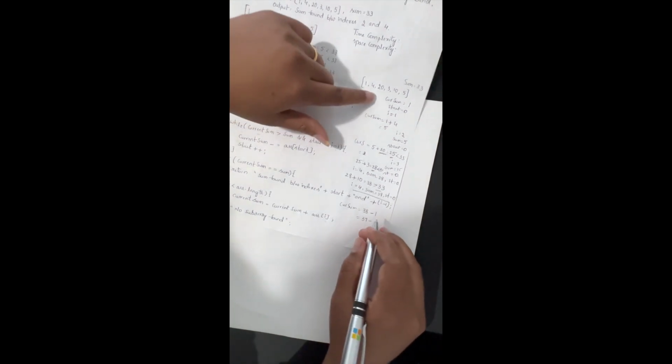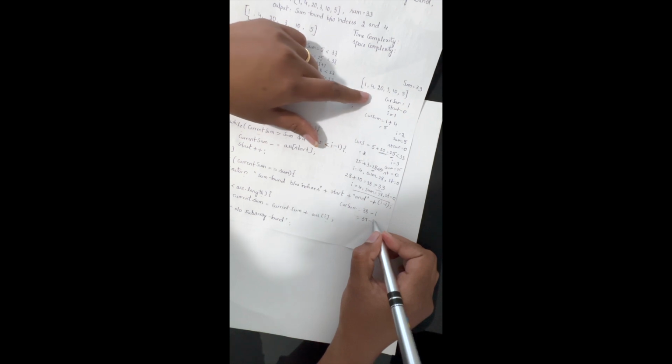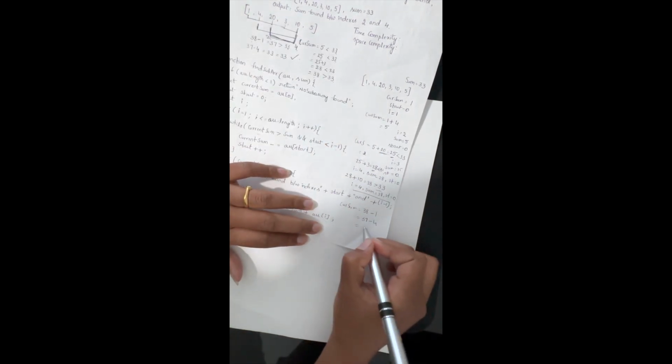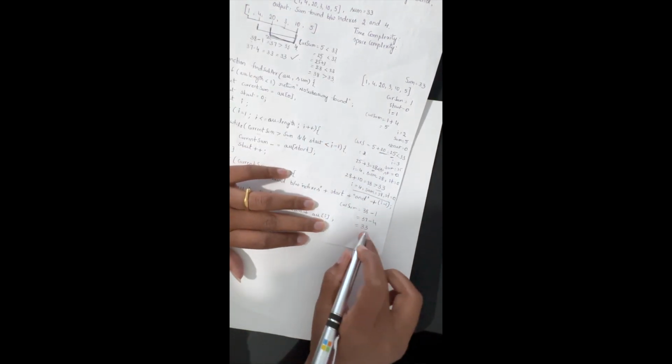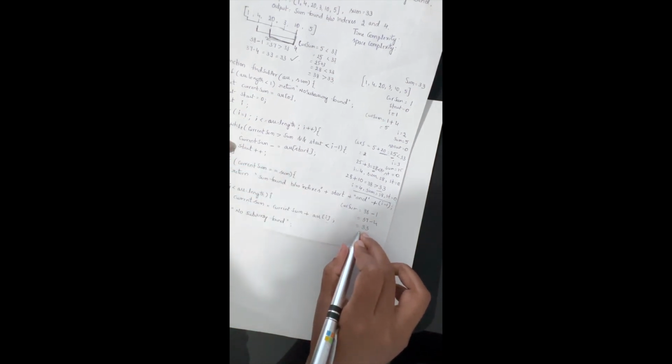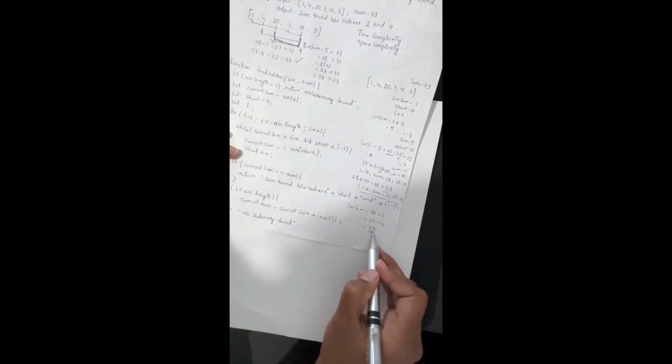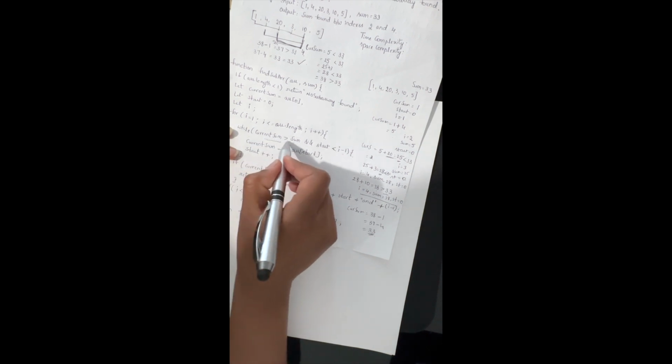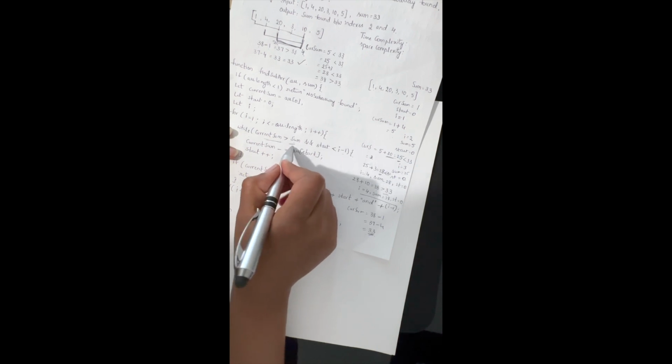So we then subtract the next element, 4, from 37, which becomes 33. Now the current sum equals 33, and this while condition fails because current sum is not greater than sum, it is equal to the given sum.